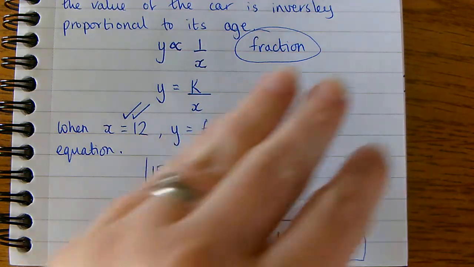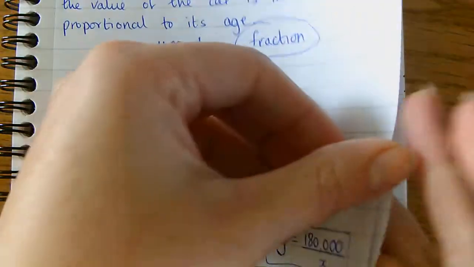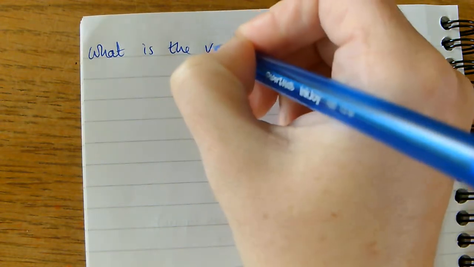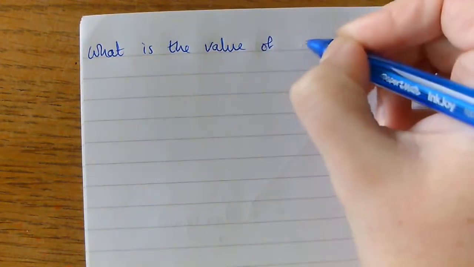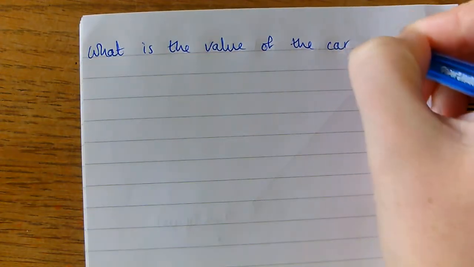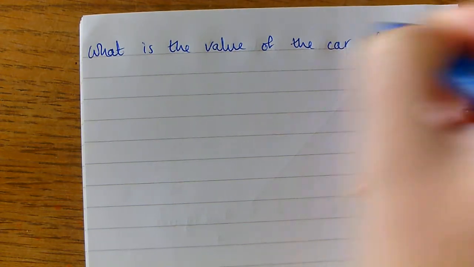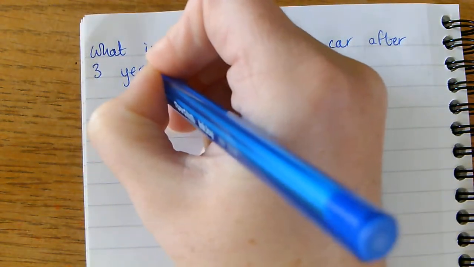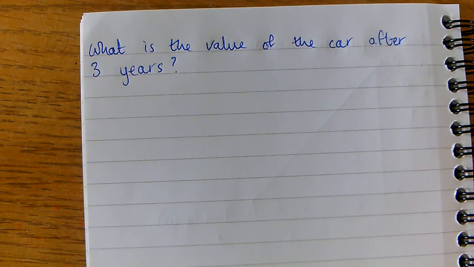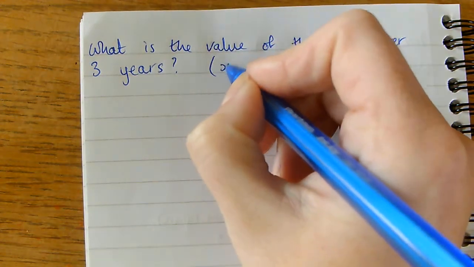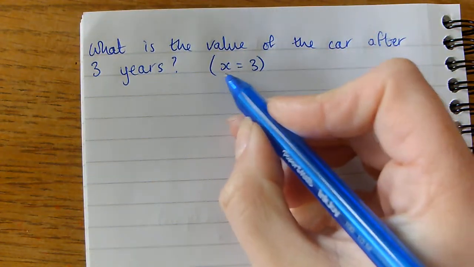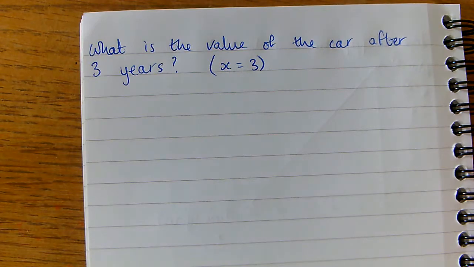So if I wanted to know what is the value of the car after 3 years, that would mean that x is equal to 3, because x is our variable which tells us how old the car is.